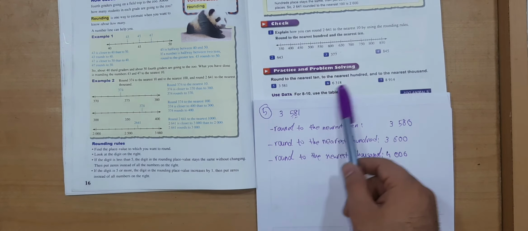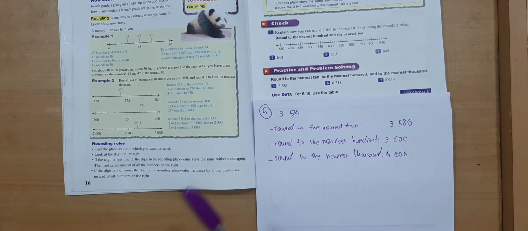As I told you, we're going to leave these two as homework, and we're going to do them in the class later. And this was the end of the lesson for today.